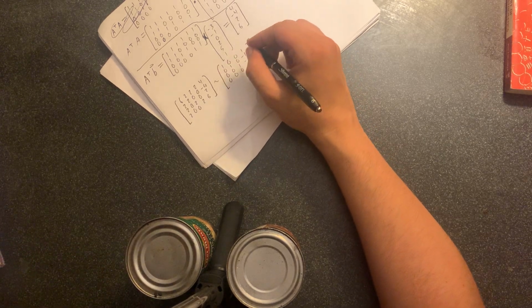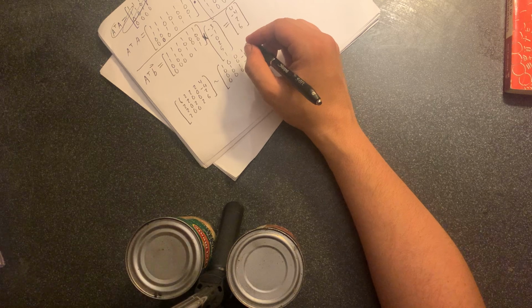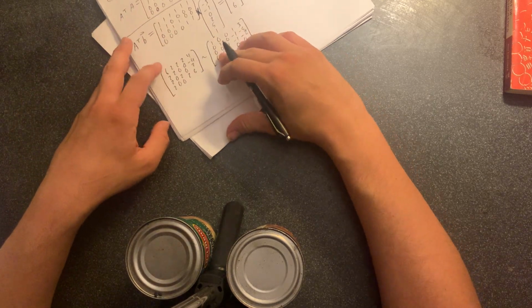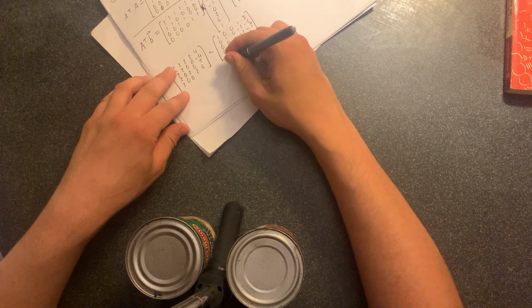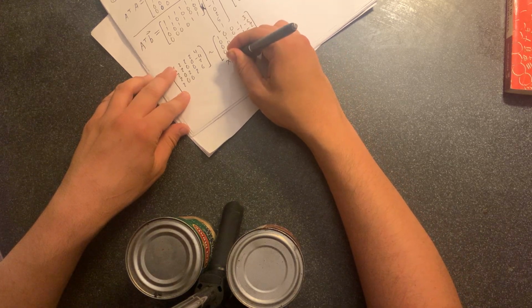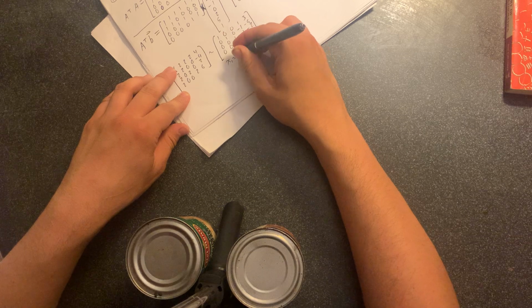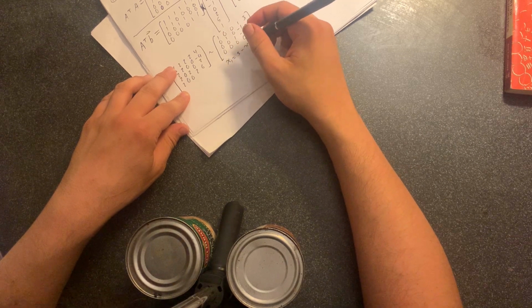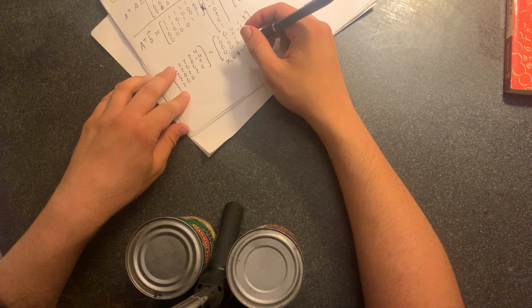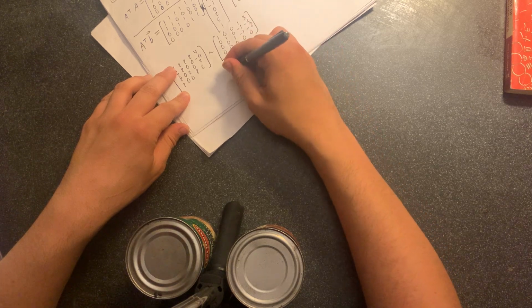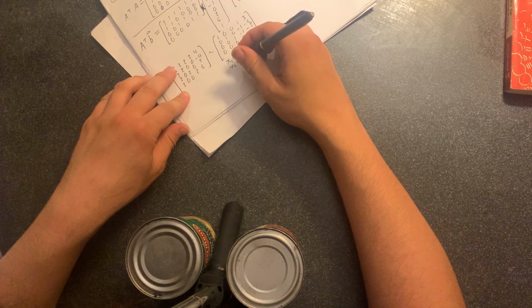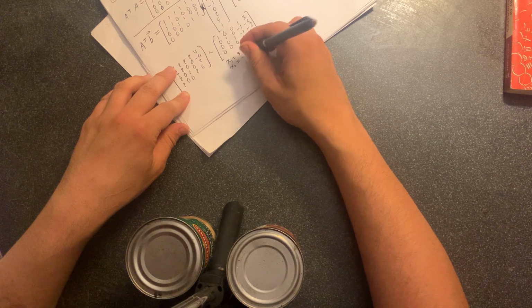Okay. And then you have a general solution. If I take the general solution, which is just the systems of equations, you're going to get x1 is equal to 3 minus x4, x2 is equal to -5 plus x4.